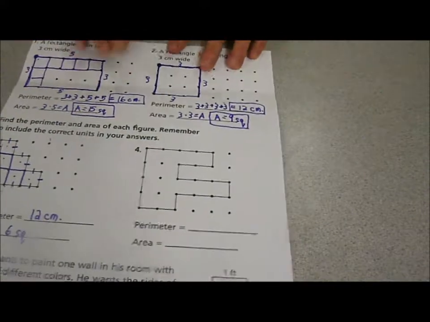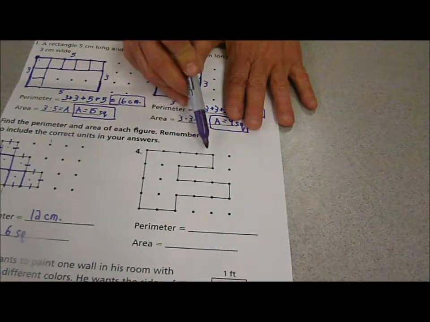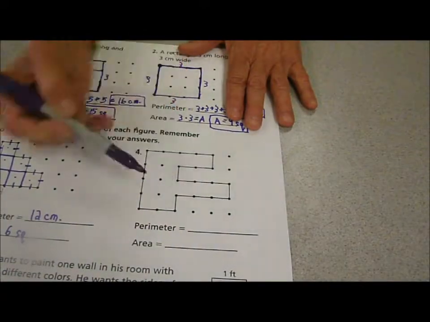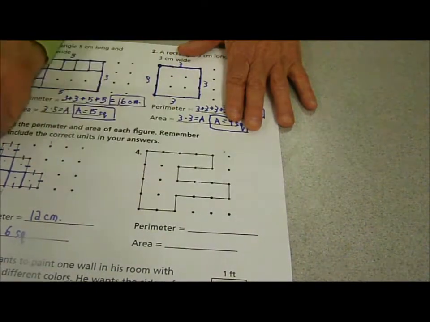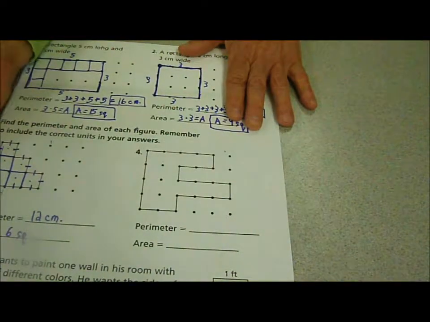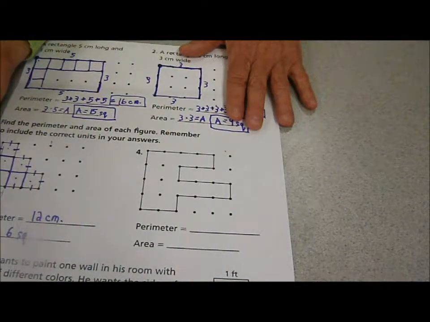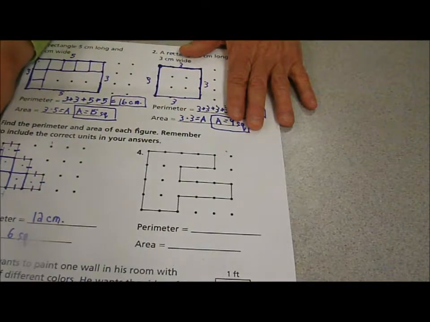Okay, let's look at this one, number 4. Again, this side is not equal to this side. Parallel sides are not equal, so I can't do my adjacent sides. So we got to do tick marks. The reason we do tick marks is so that we know which ones we've counted already.